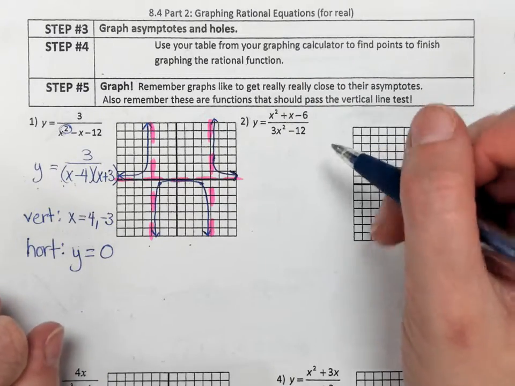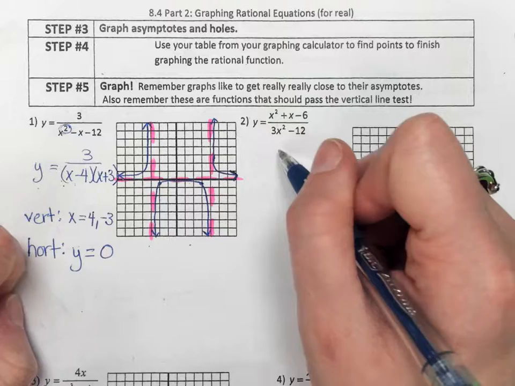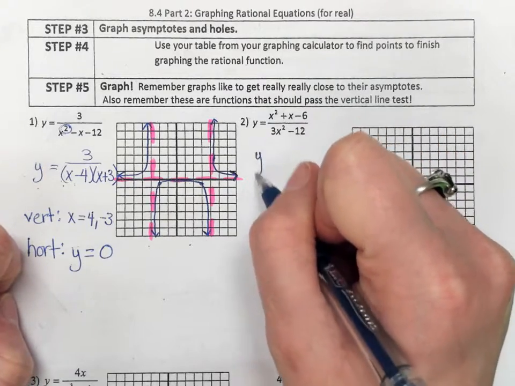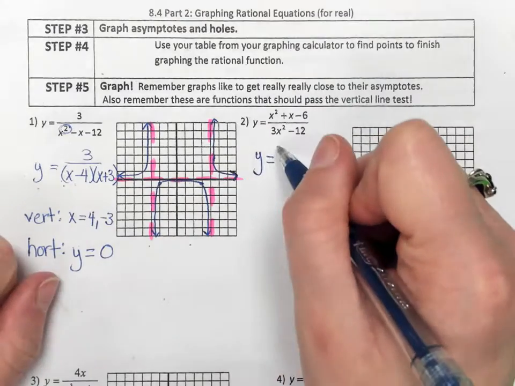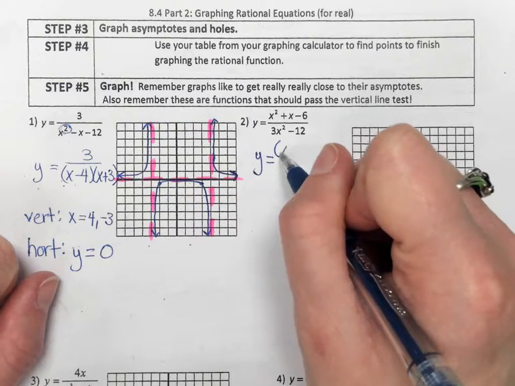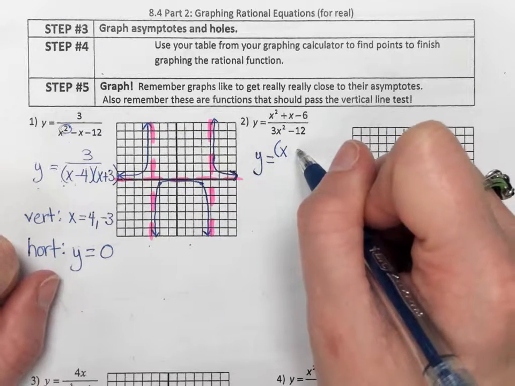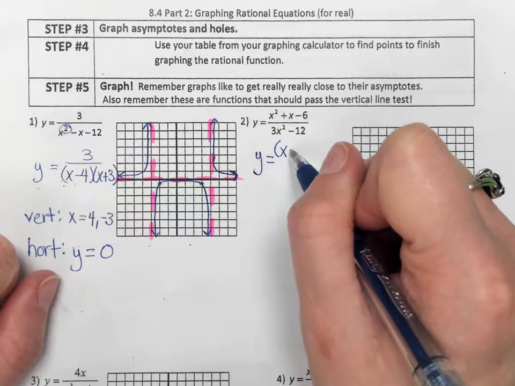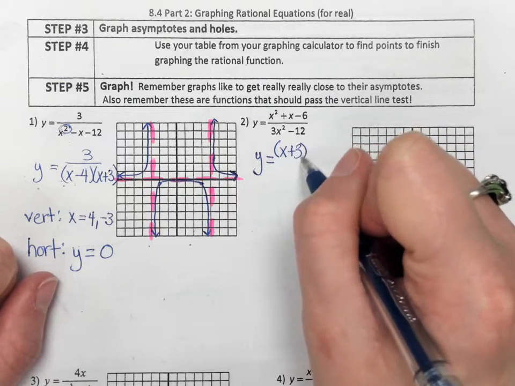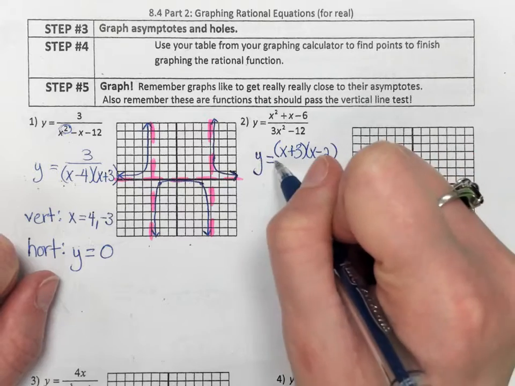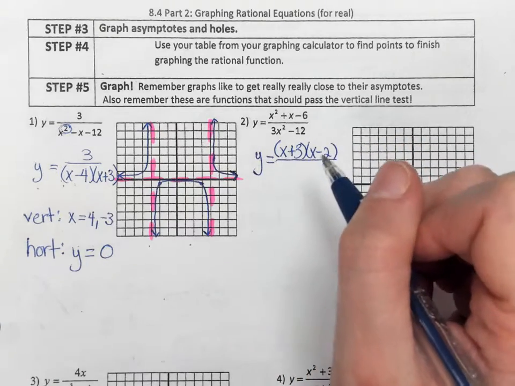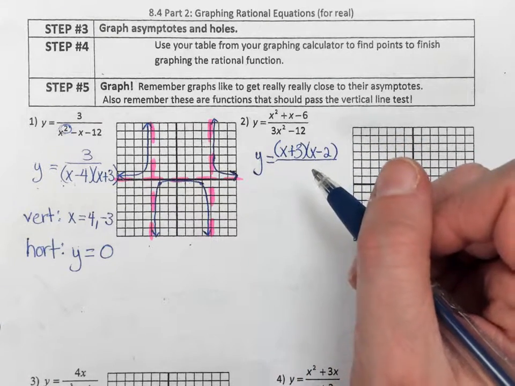Okay, before we do anything on number 2, let's talk about how to factor that. How does that factor on the top? +2 or -2, or +3 or -3? Which one? +3 you said, and -2, is that what you said? Okay. Or you could have -2 and +3. It doesn't matter the order, as long as the 3 is positive and the 2 is negative.